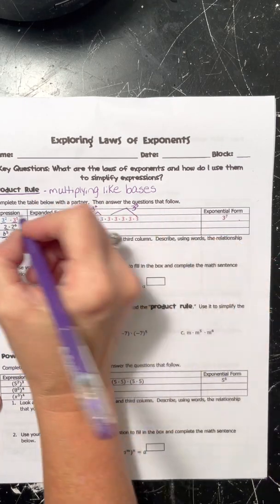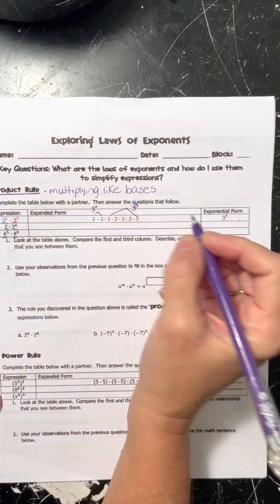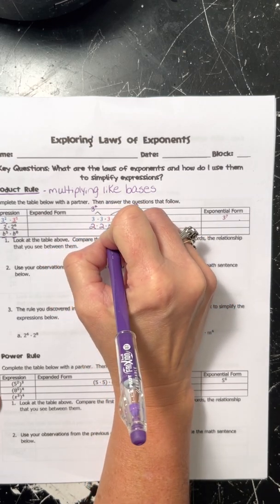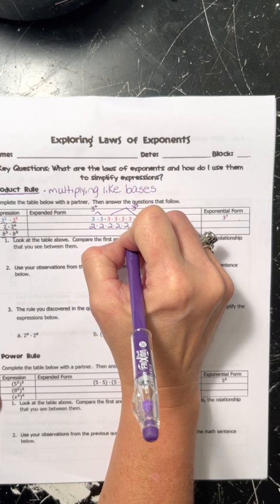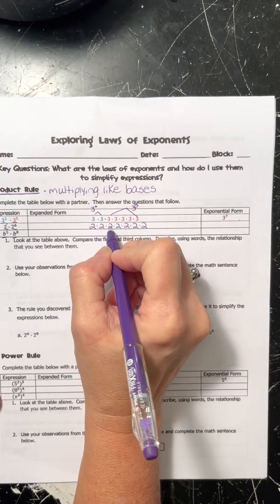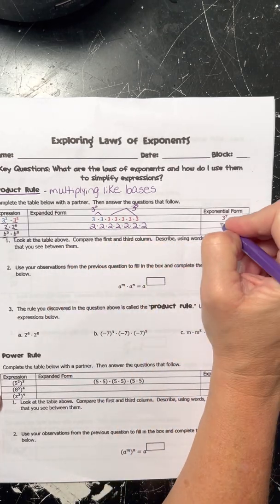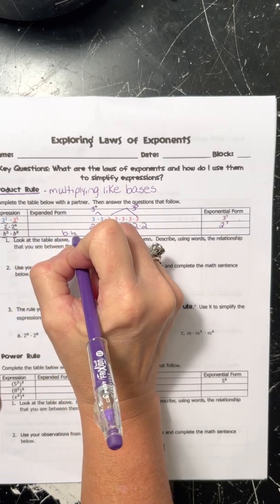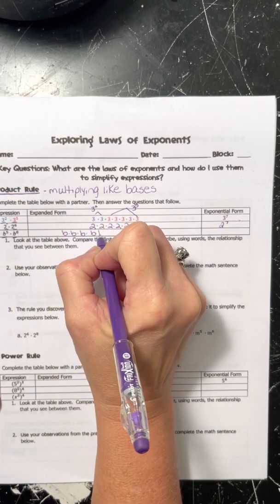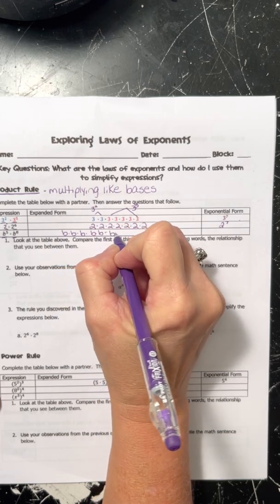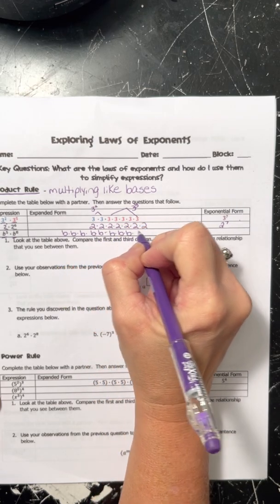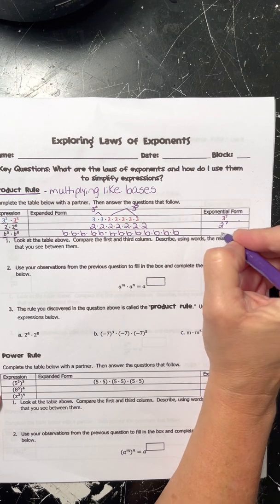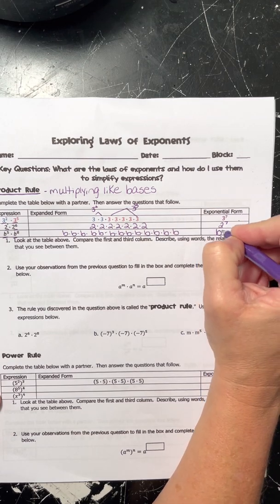Okay? This is 2 to the 1st power. So that's going to be 2 times 2 to the 6. 1, 2, 3, 4, 5, 6. So that gives us 2 to the 7th. B to the 5th times b to the 8th is b to the 13th.